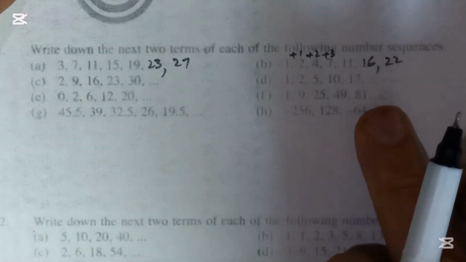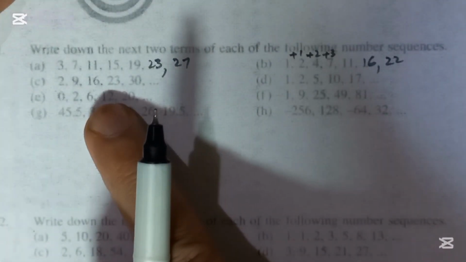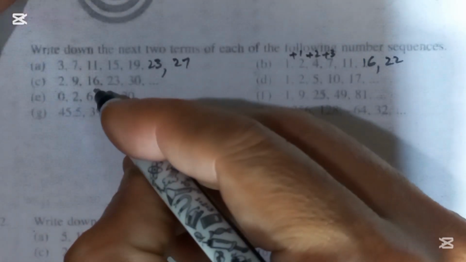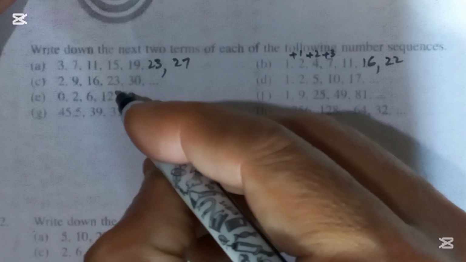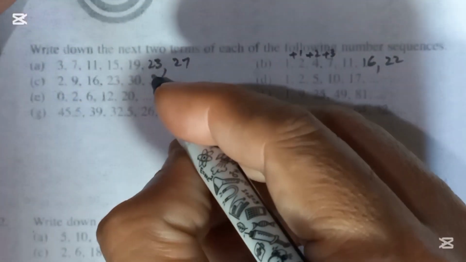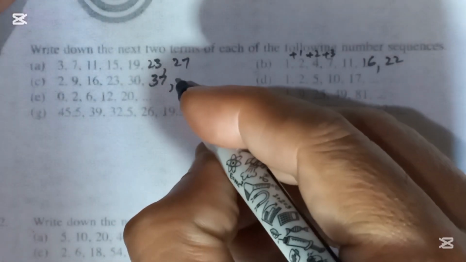So these are the next two terms. In C part, you can see the rule is add 7 to get the next term, because plus 7 will make 9, plus 7 will make 16, plus 7 make 23, plus 7 make 30, then plus 7 will make 37, then plus 7 will make 44.